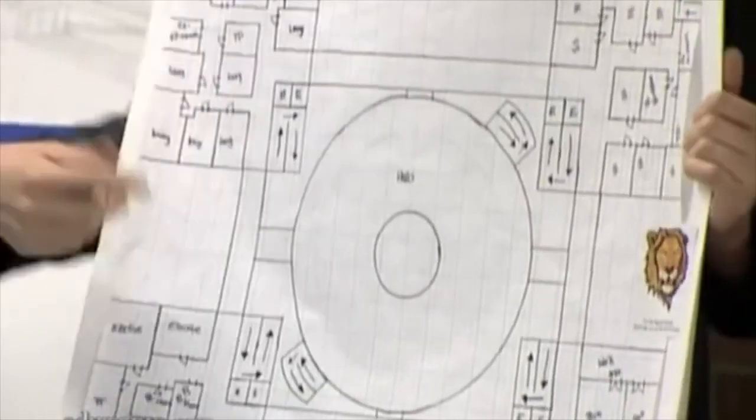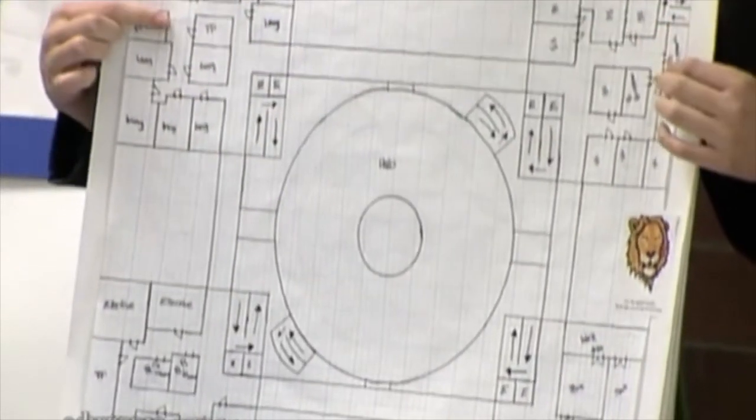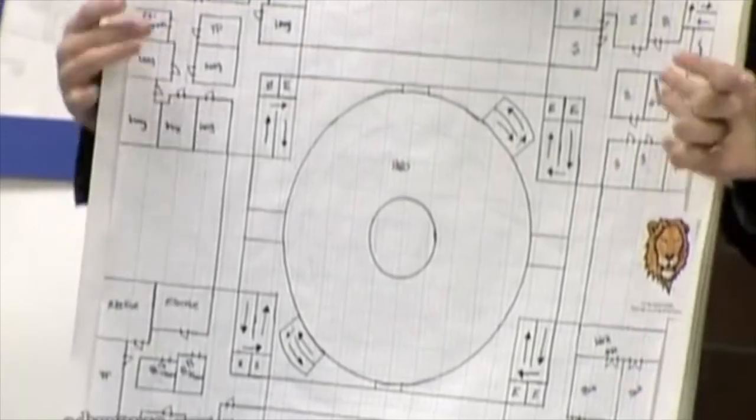Hi, we're Max. We'll take you to the maximum. In the beginning, we decided to start with the floor plans and the designs. Our school has one main building with 4 buildings on the side of it, connected with walkways.